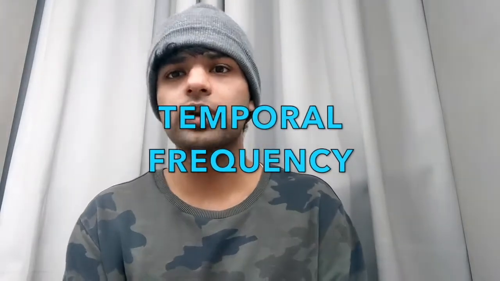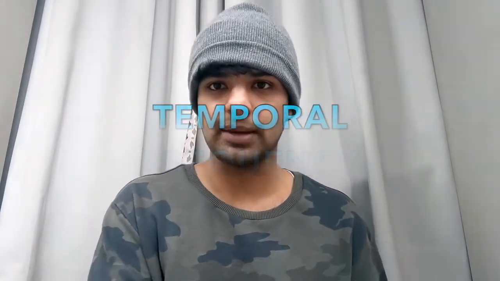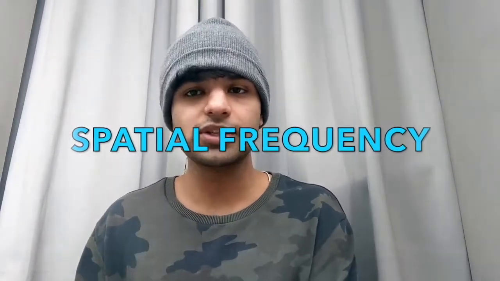Well, here's the thing. When it comes to frequency, you might be familiar with the definition of how often something happens in a second. And that is temporal frequency because it's associated with time. But there's also the definition of how often things happen in every centimeter or every millimeter. But basically that's called spatial frequency because it's associated with distance. Now, if I look at an image, then I have low frequency details and high frequency details.